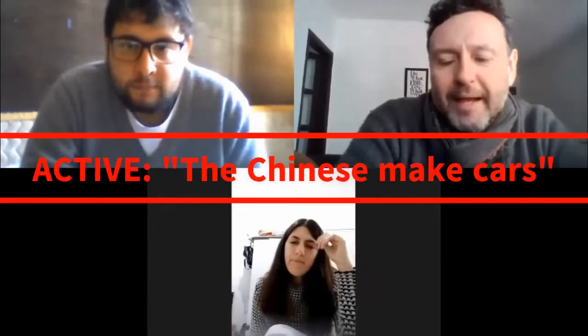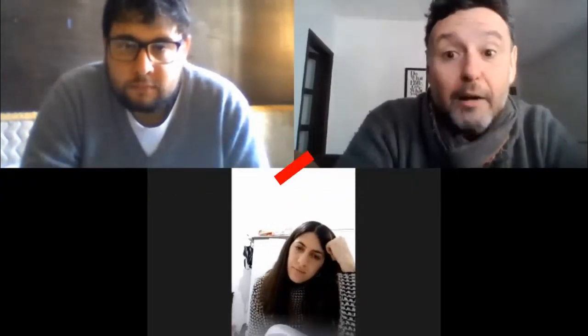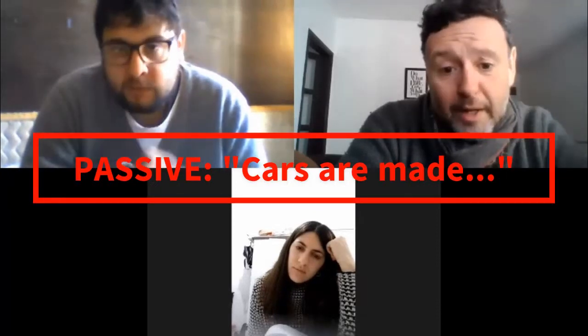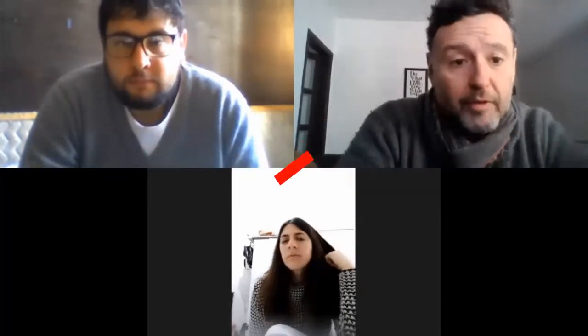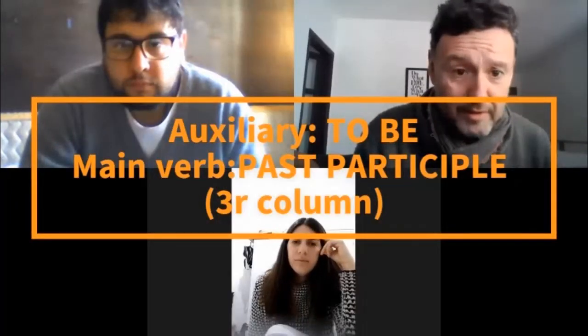Or you can say that the Chinese make a lot of cars. So cars are made. Notice that the second one, cars are made, is passive because the cars don't do the action. They receive the action of the company. Yes, the factory producing these cars, right? So when you change the subject and the subject receives the action, doesn't do the action, we have a passive sentence. Passive doesn't mean past. It can be for the future.